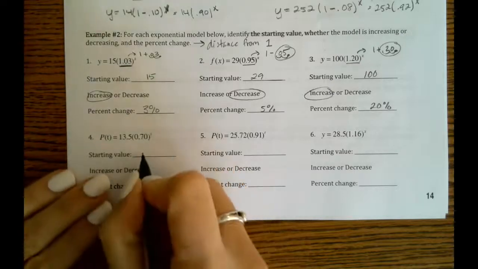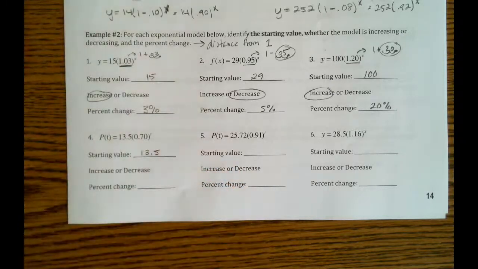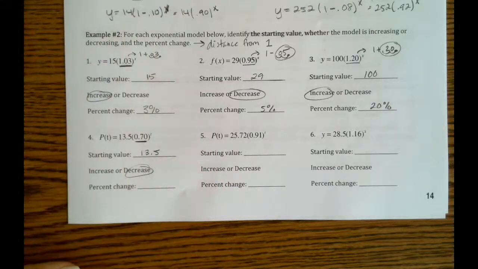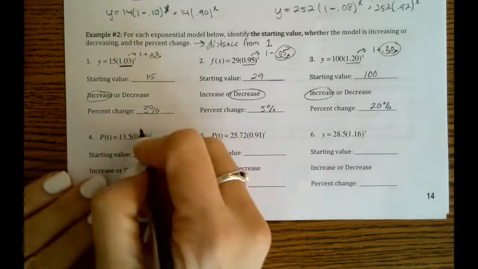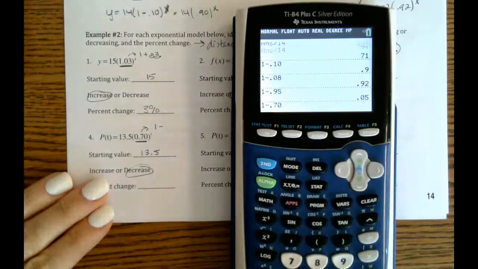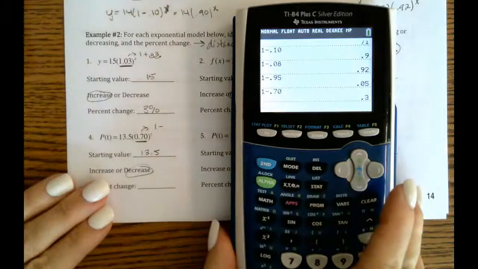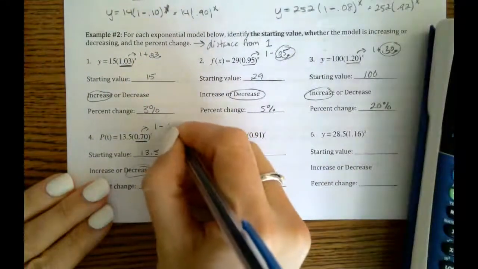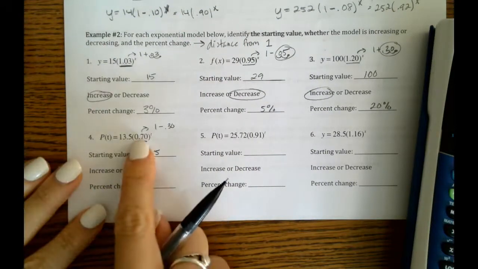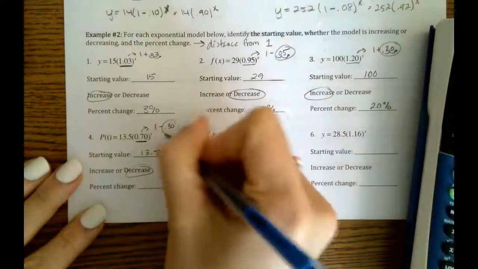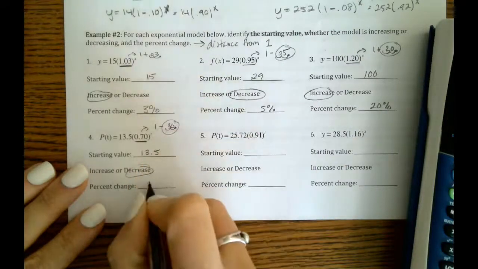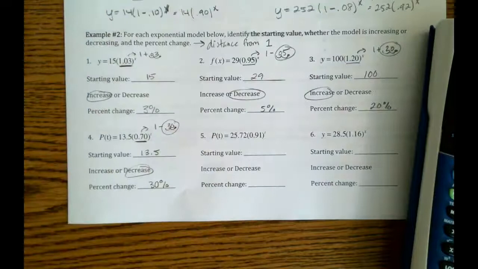Okay, number 4, our starting value is 13.5. Our rate inside here is less than 1, so this is a decrease. Okay, so here, since it's a decrease, it's 1 minus. So to figure out the difference, it would be 0.3. So 1 minus 0.3, we're going to put a 0 in there. 1 minus 0.30 is how we would get to 0.70. So this right here is our percent change written as a decimal. Move that to the right, and it's 30% for our percent change.